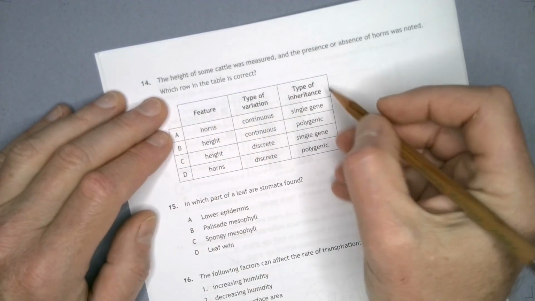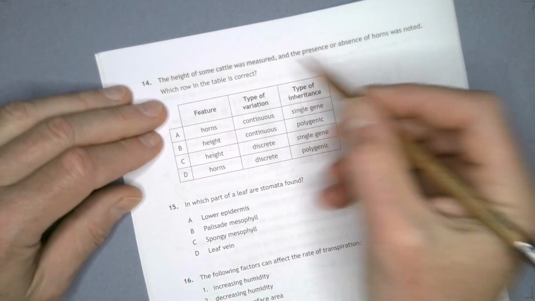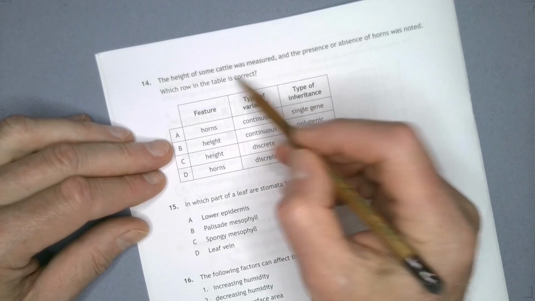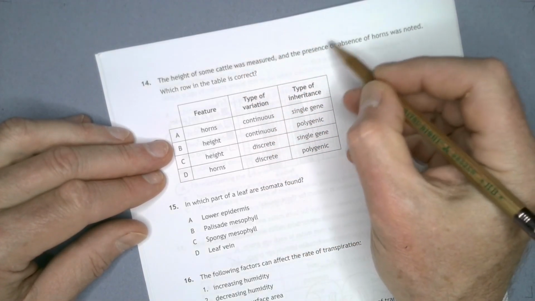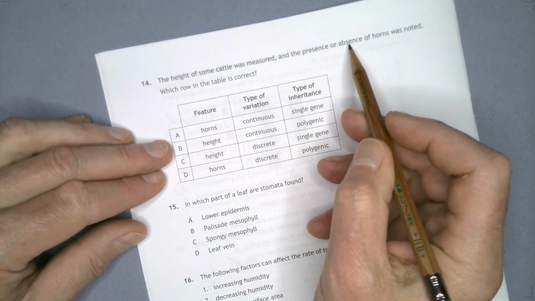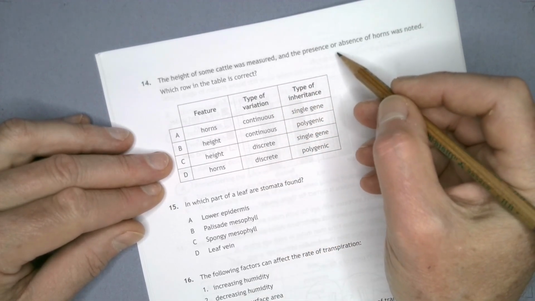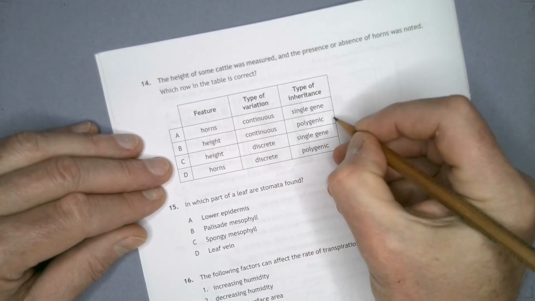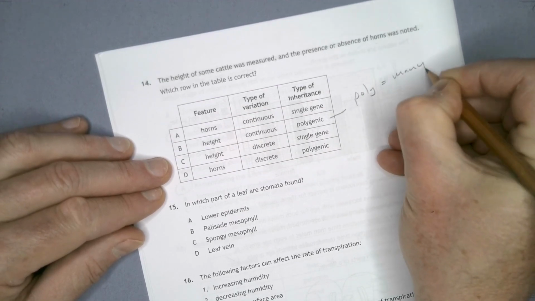Cattle are a range of different heights. They're probably fairly similar in most domestic herds because they're all genetically pretty identical, but anyway. Let's move on. So we always remember that height is a continuous variation, and that something that is either there or not there is a discrete variation. Discrete variation is under the control of one or very few genes, and continuous variation is under the control of many genes, right? Polygenic means many genes. Poly equals many. Got to remember that.